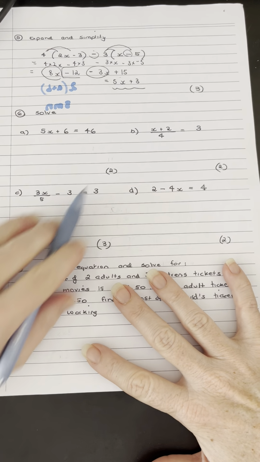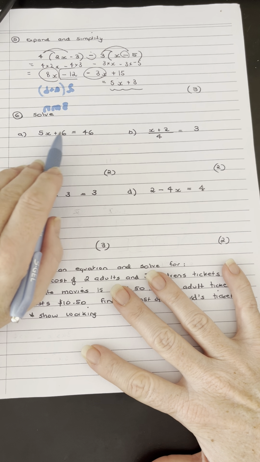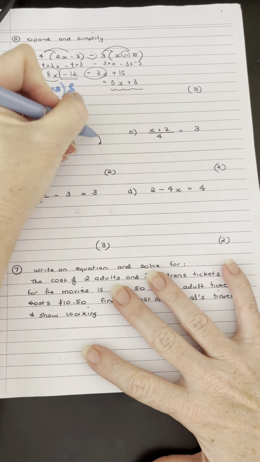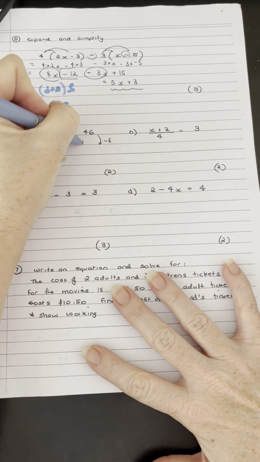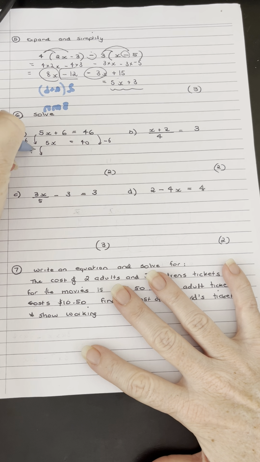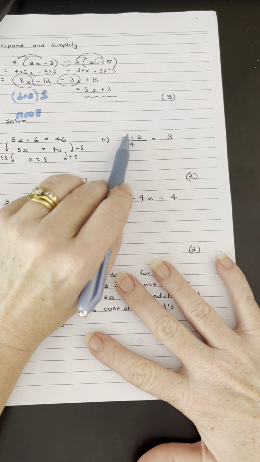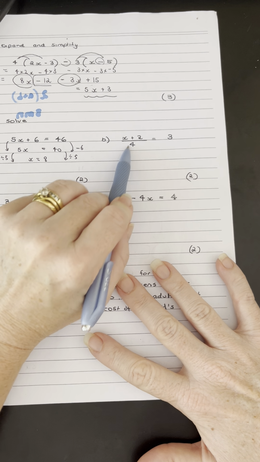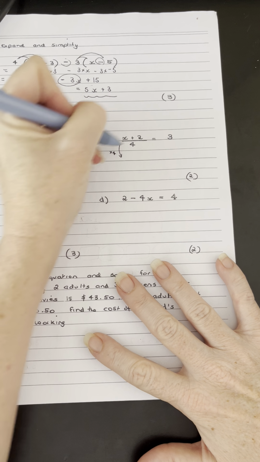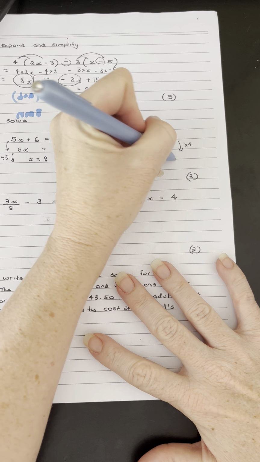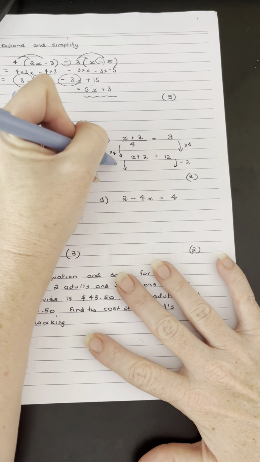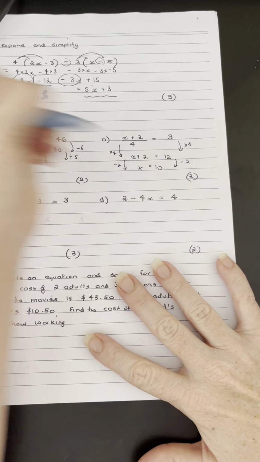Then we've got some solving questions. The first one we've got is 5x plus 6 equals 46. So we're going to take away 6 to start with, which leaves us with 5x is equal to 40. And then we're going to divide by 5, and we get x equals 8. For part B, we've got x plus 2 and then being divided by 4. So our first step is to multiply by 4. So we get x plus 2 is equal to 12. Then we're going to take away 2, and we get x is equal to 10.